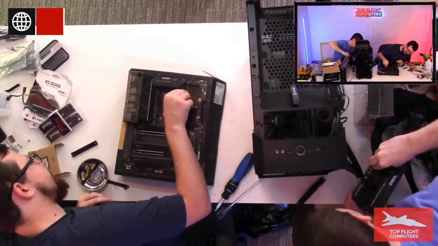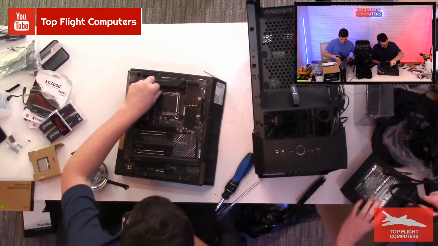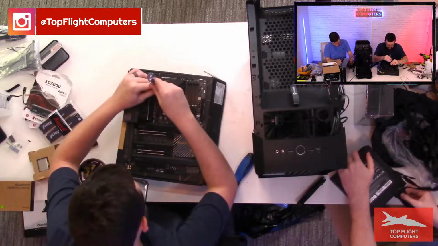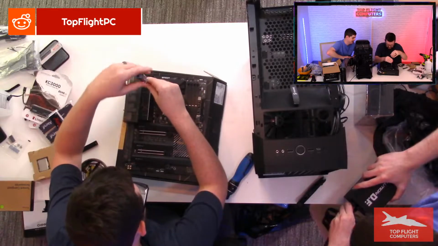There's so many USB ports on this thing. I mean, I like USB. I did too. Yeah. It is universal. It is a serial bus. What are you doing, bro?